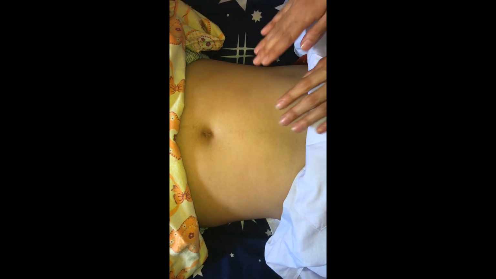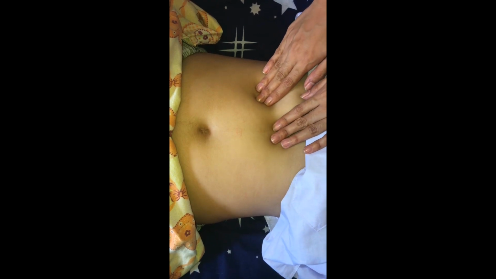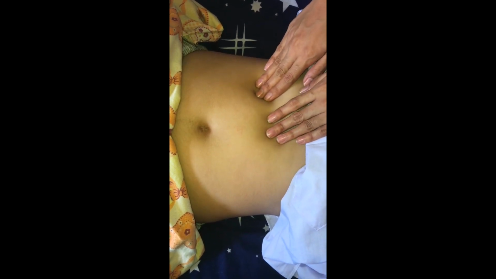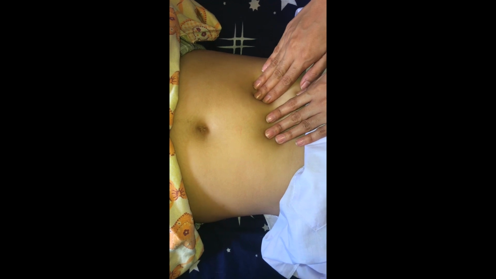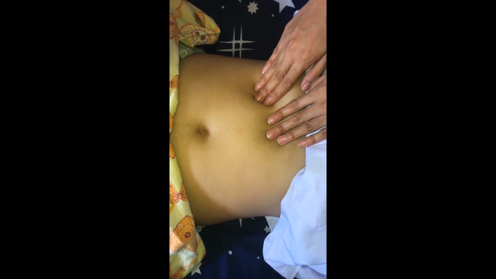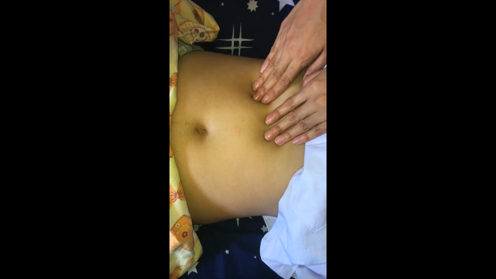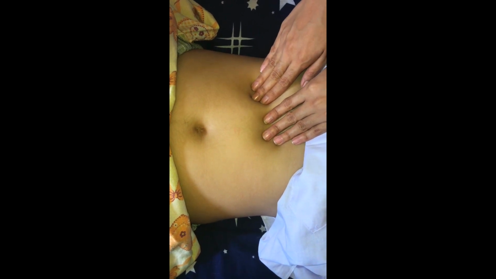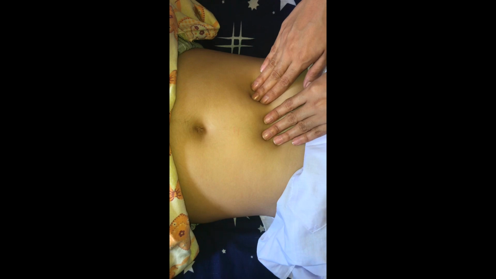Okay, thank you. Now perform the hooking technique. Stand at the patient's right side facing the feet. Press in and upward under the costal margin with your fingertips and ask the patient to take a deep breath. Gently and firmly pull inward and upward with the fingers. Palpate for the liver edge as it descends to meet the fingers, noting the contour, surface, presence of nodules, tenderness, and irregularity.